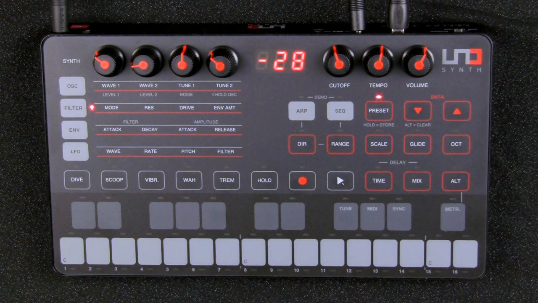Having the envelope in the negative on the high pass filter gives you this big low end punch when you have the filter envelope set to that. Anyway, it's a great sounding filter, and you have enough functionality to create some really, really nice tones and some really great filter effects.